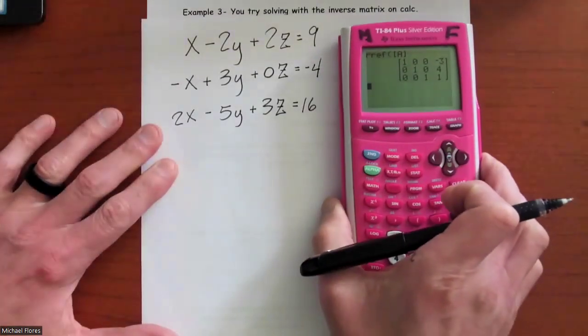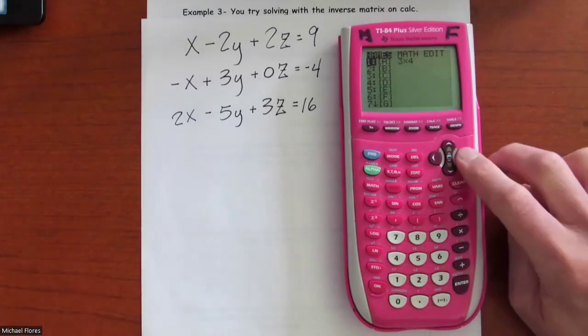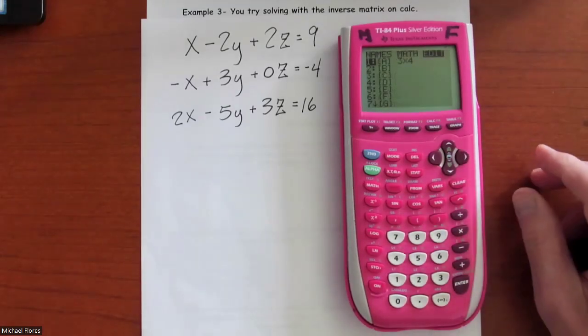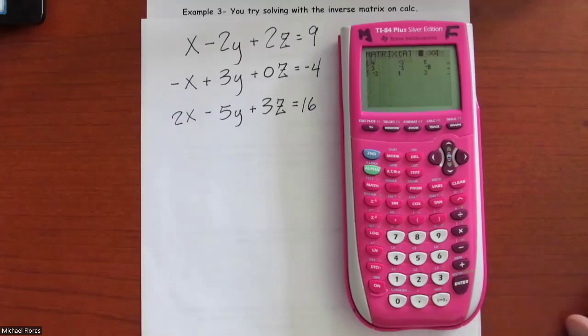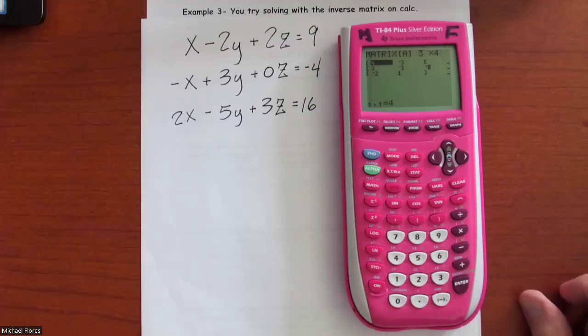Let's do it again. Second matrix, all the way to the right, push enter. Now all these that we're doing today are 3x4s, so 3 enter, 4 enter. And now don't worry about deleting anything, just start plugging in your new data, and as you do that, it will eliminate the old data.